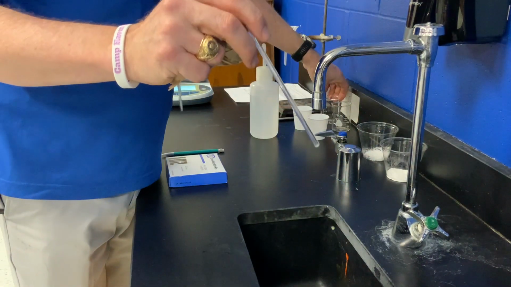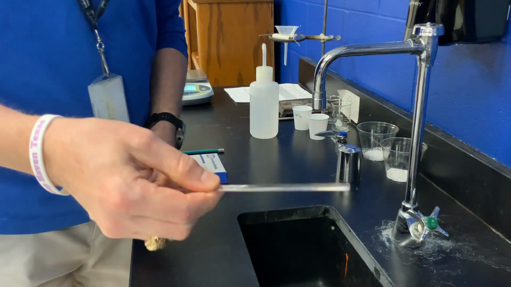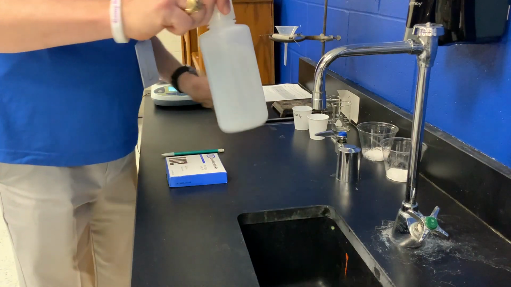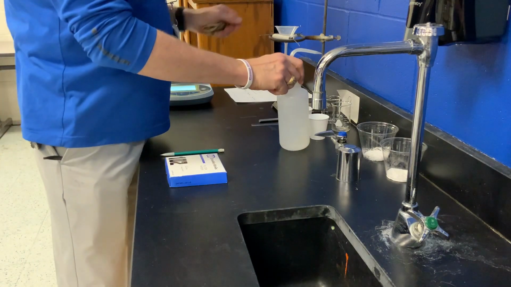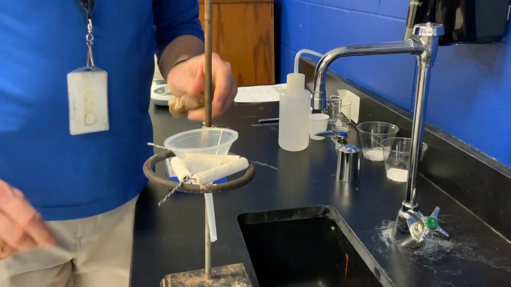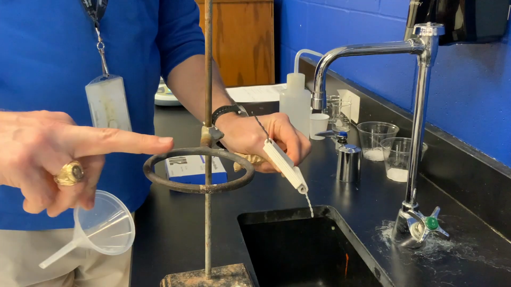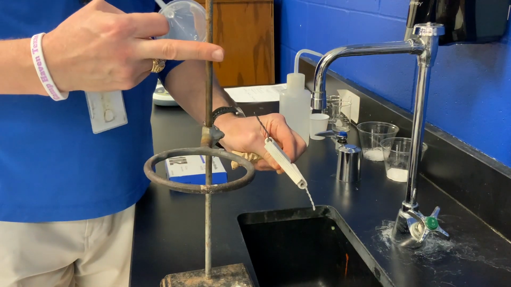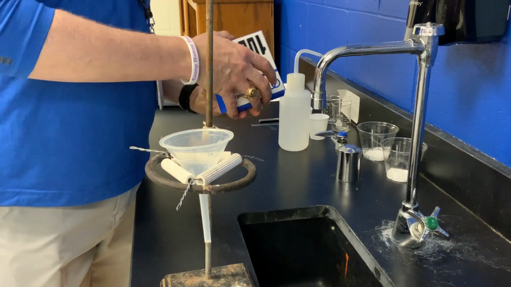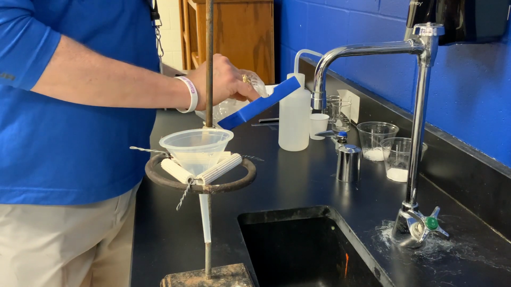Again, every time you touch a solution, you need to wipe off the stirring rod with a clean paper towel. A distilled water wash bottle, and then the filtration apparatus. Filtration apparatus is a funnel, a clay triangle, an O-ring, a ring stand, and every group will need a circle of filter paper.